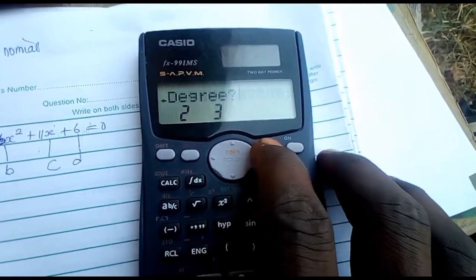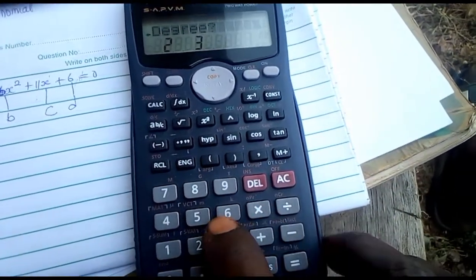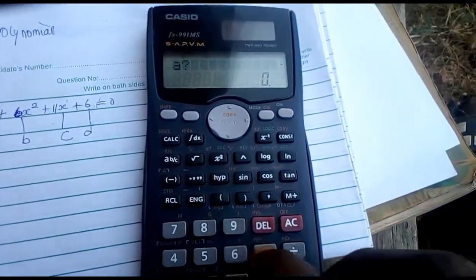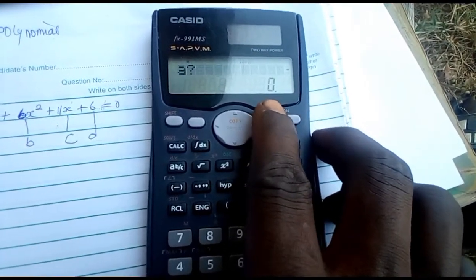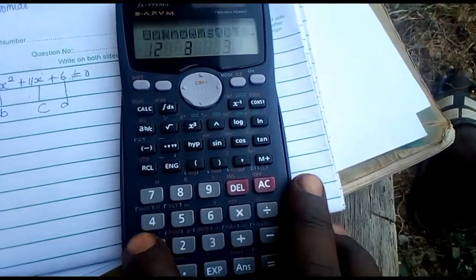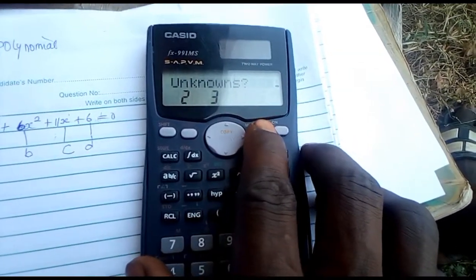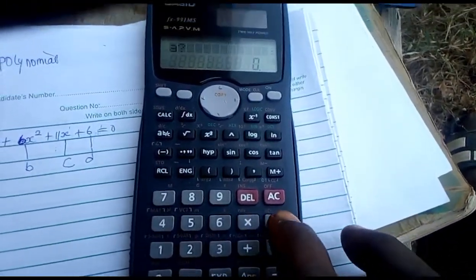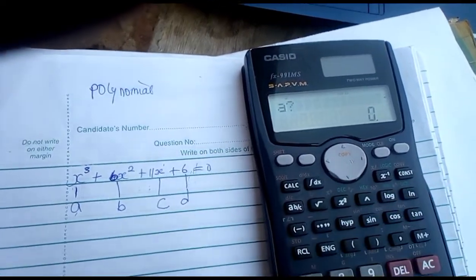Then tap mode again, you see degree 2 and 3 again, right? Then you move to 3, sorry. Let's start afresh. You press mode, you press 1, you go back to mode, then you head on to 3. Then the calculator is now asking you what is a.